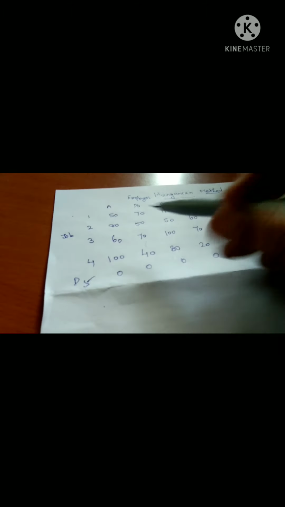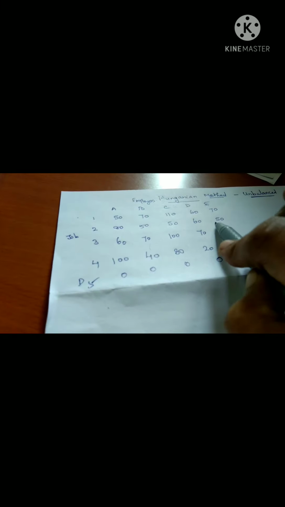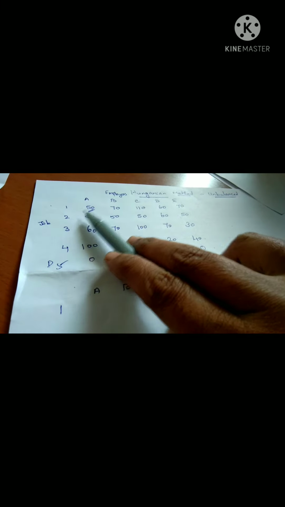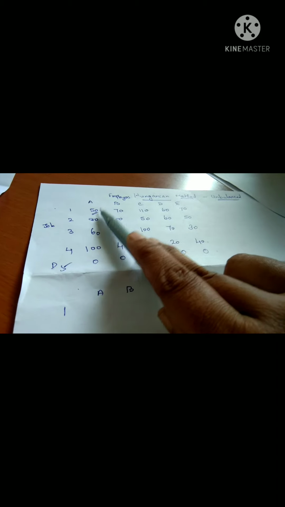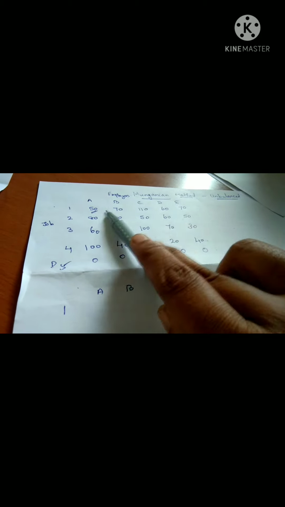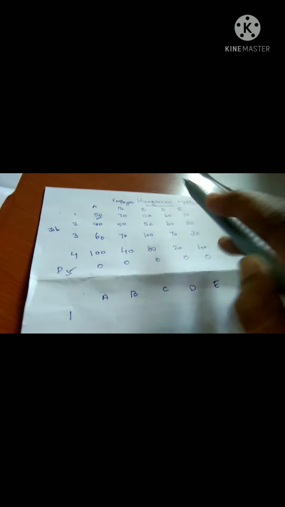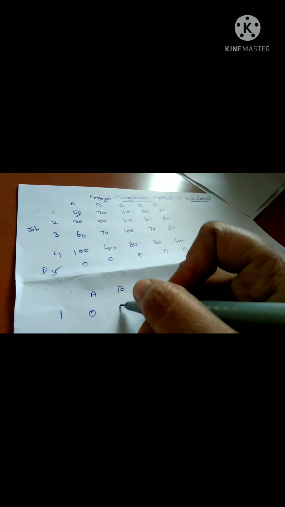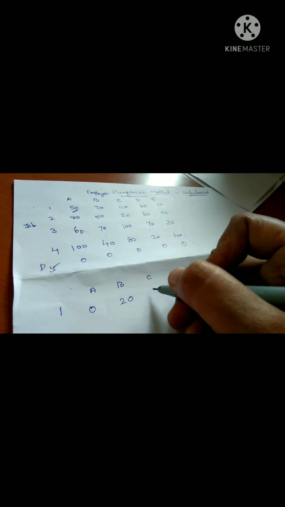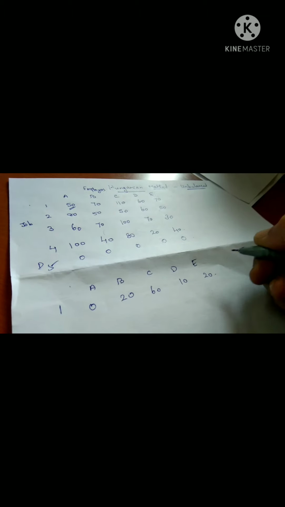After this we have to take out the lowest value row-wise. In the first job, job 1, the lowest value is 50. So this 50 has been selected, and we need to find the difference of the remaining items. 50 minus 50 is 0, 70 minus 50 is 20, and 110 minus 50 is 60. Here it will be 10 and here it will be 20.